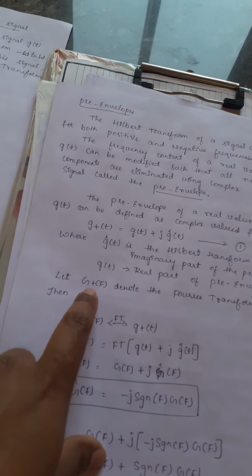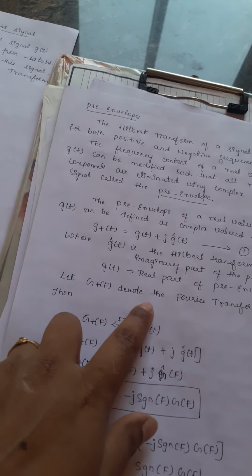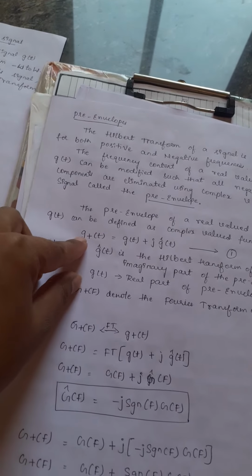Let G plus of f denote the Fourier transform of g plus of t.